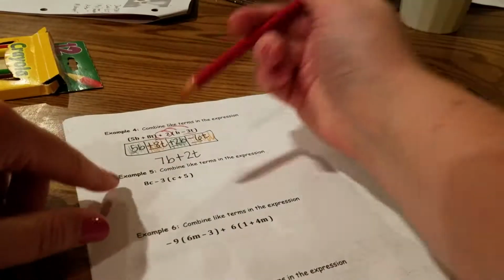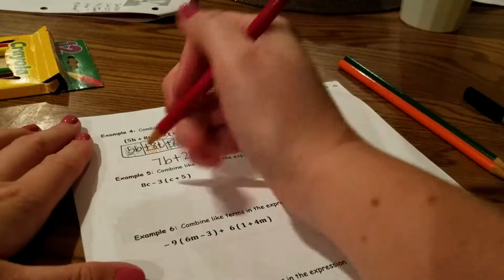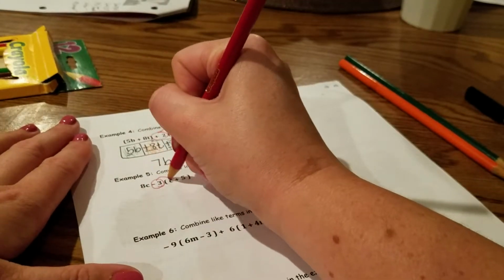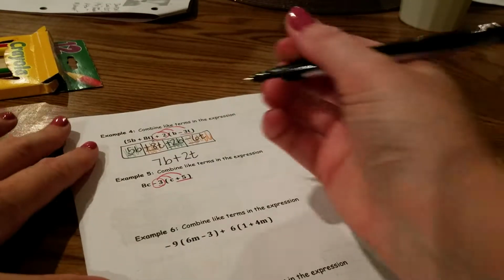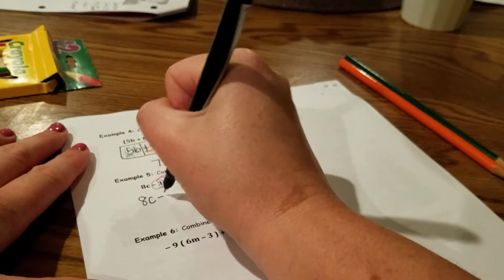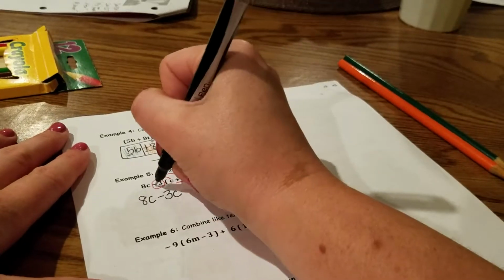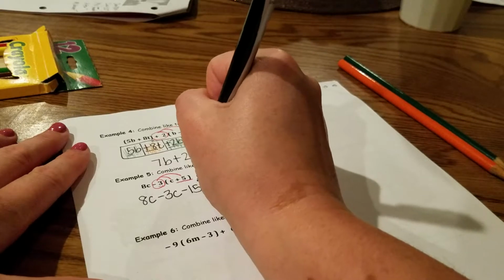Next example, 8c's out front. 3 gets bumped up, but be careful, the 3 is a negative. So circle it, draw your loops, and underline. Bring down your 8c. Negative 3 times c is negative 3c, and negative 3 times a positive 5 is a negative 15.